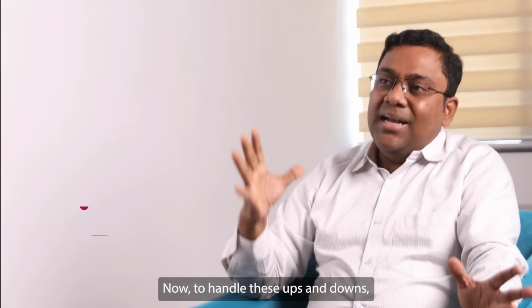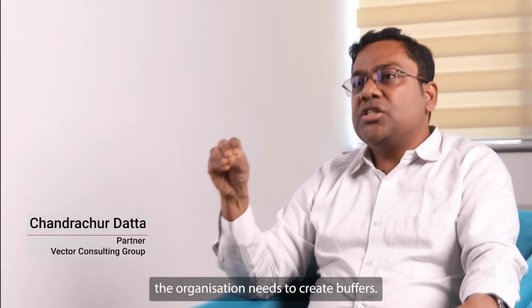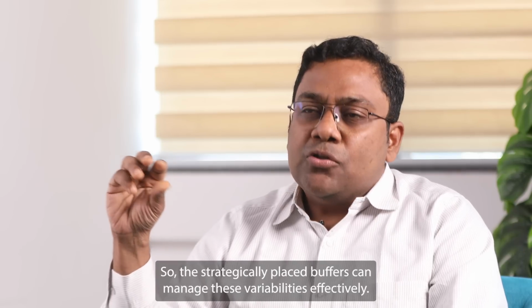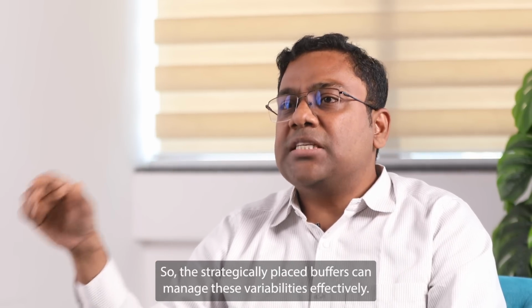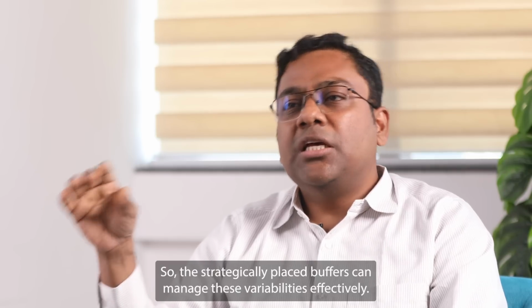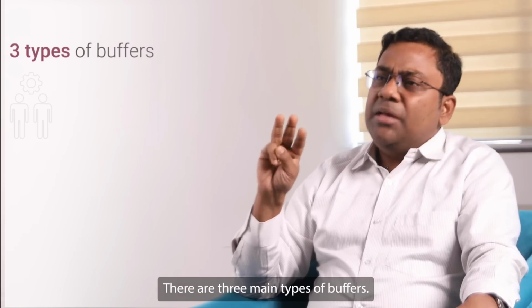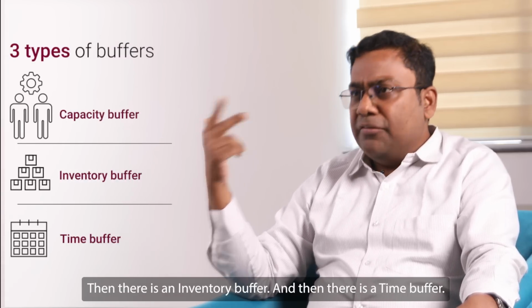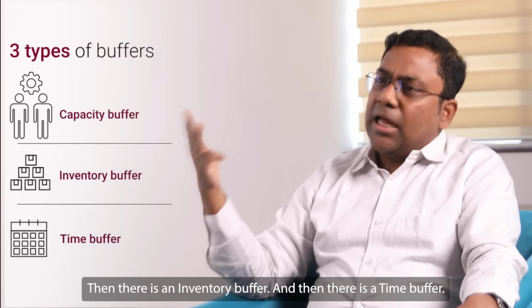Now, to handle these ups and downs, the organization needs to create buffers. There is absolutely no other way. So, strategically placed buffers can manage this variability effectively. There are three main types of buffers. The first one is the capacity buffer, then there is an inventory buffer, and then there is a time buffer.